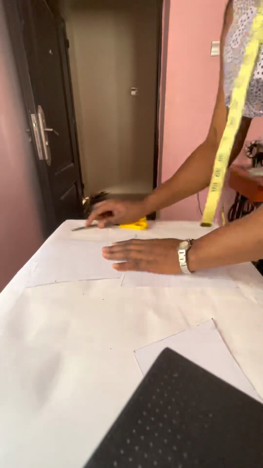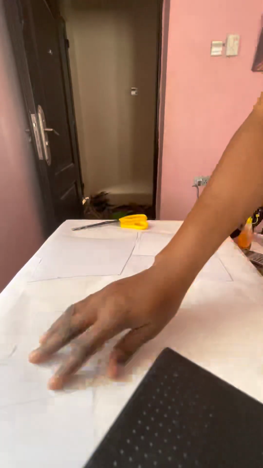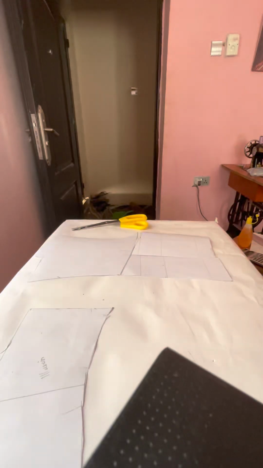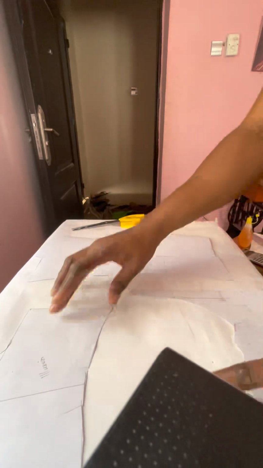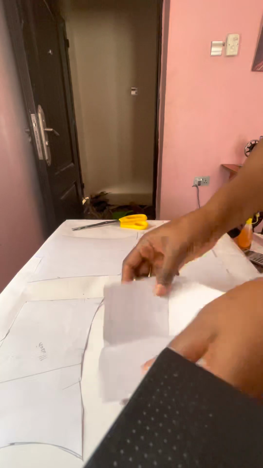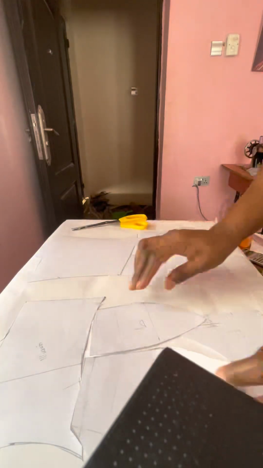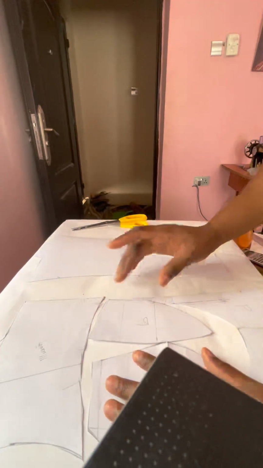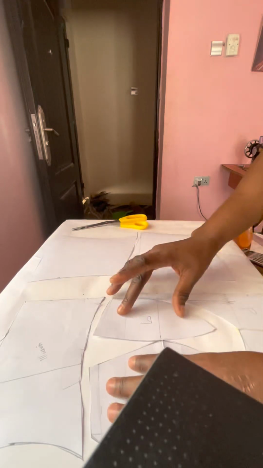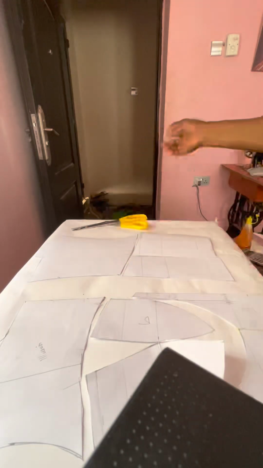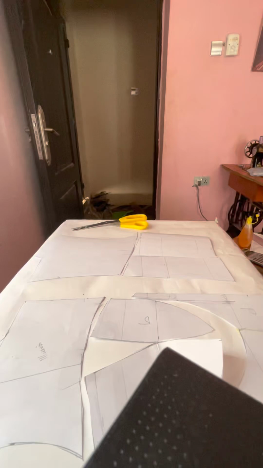So this is it for this class, for this tutorial. So please make sure you sew your corset and send it to me. Let me see it. So this is it. See how beautiful it is. I've not even yet sewn it and it's looking so fine. So I think we have come to the end of this class.